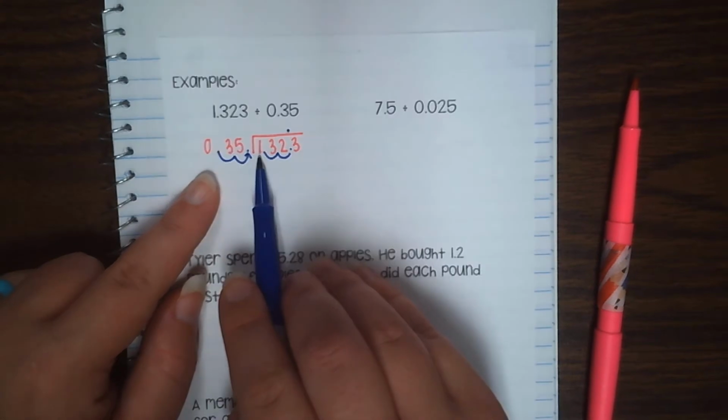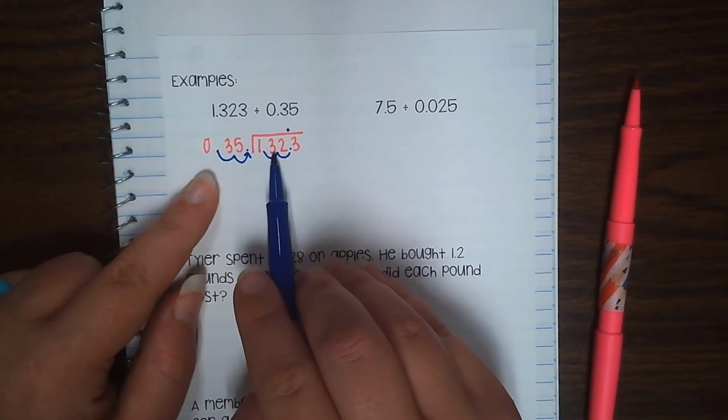35 cannot go into 1. 35 cannot go into 13.